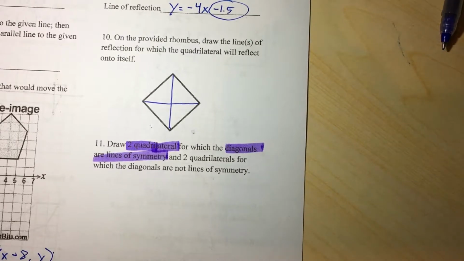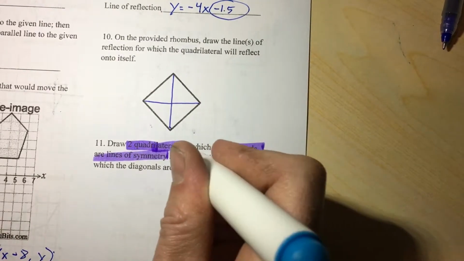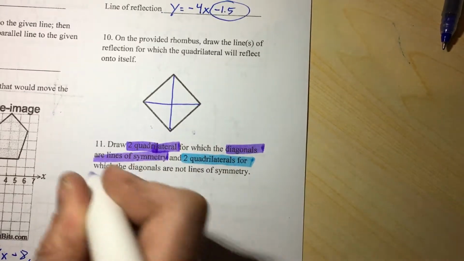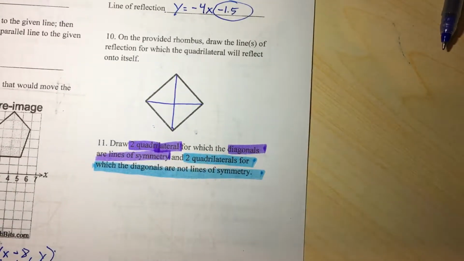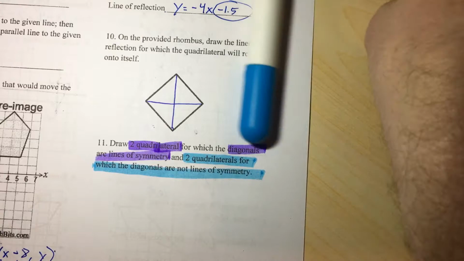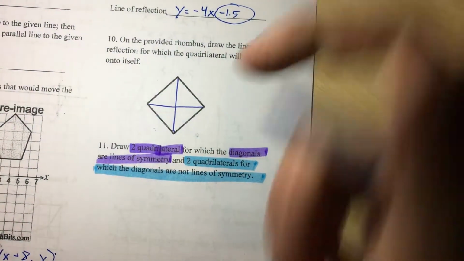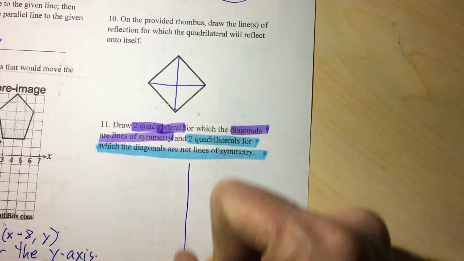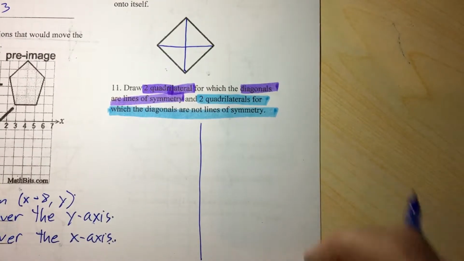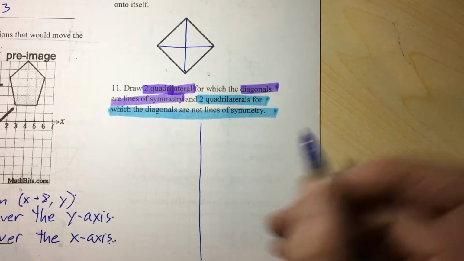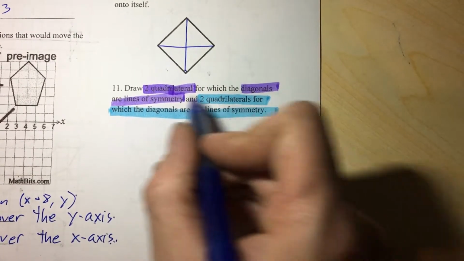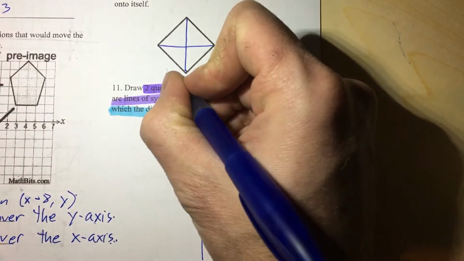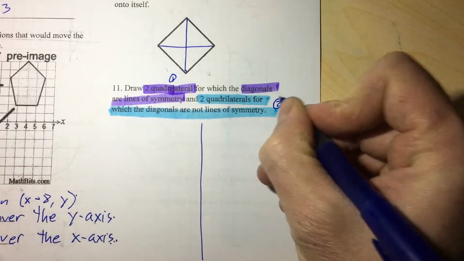And the second part of this problem, I need two quadrilaterals for which the diagonals are not lines of symmetry. So there's two parts to this problem. It's kind of hiding in there. You got to be careful that you're reading this question carefully. Yes, you're in math class and you're going to be required to read. So the first thing I'm going to do is diagonals with lines of symmetry. So I'm going to call this number 1 and I'm going to call this number 2.